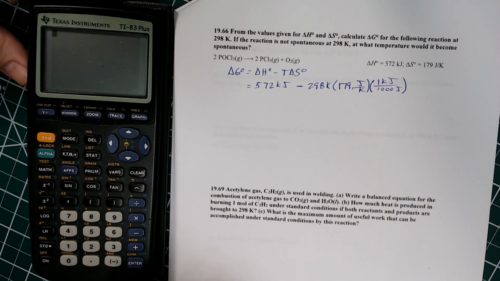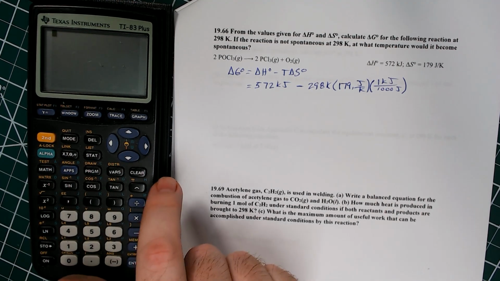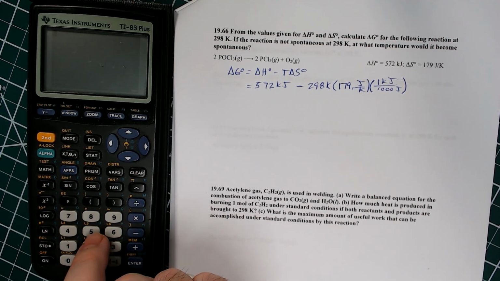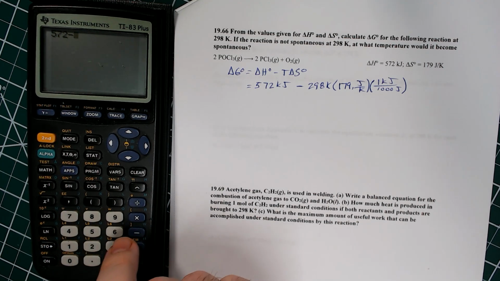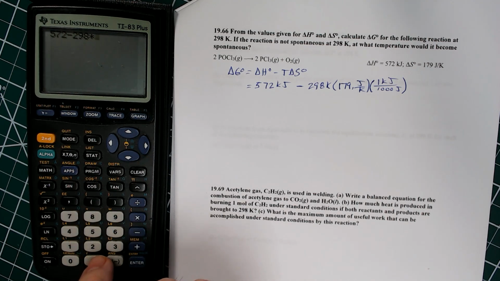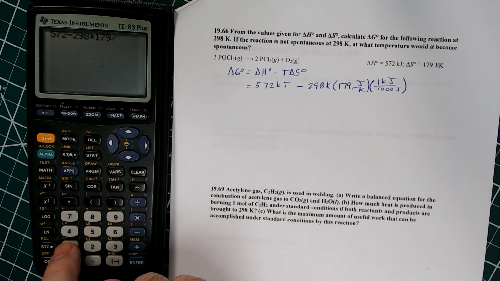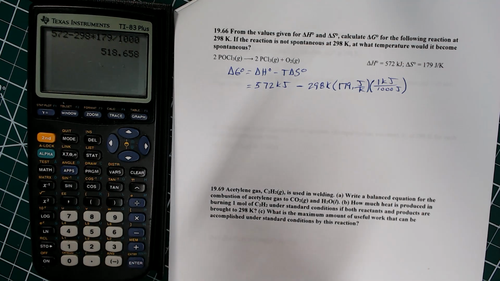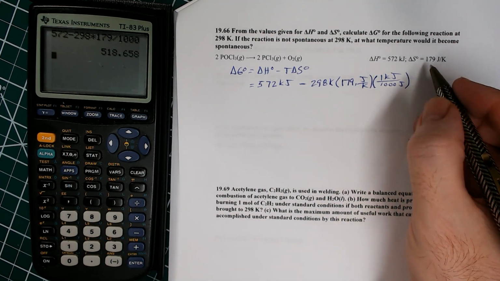Make sure my calculator is visible on the camera. So we'll do 572 minus 298 times 179 divided by 1,000. And that gives us a value of 518.6.